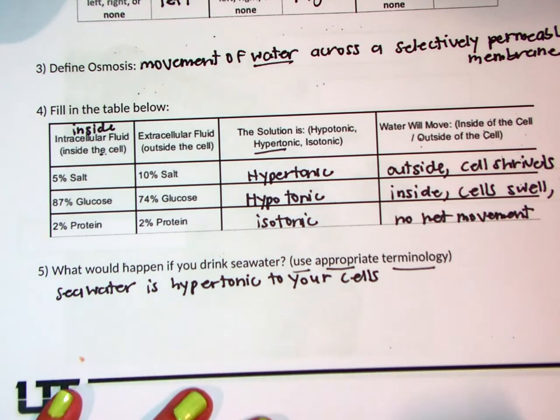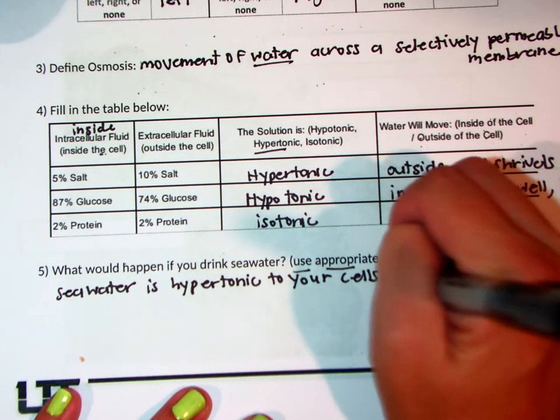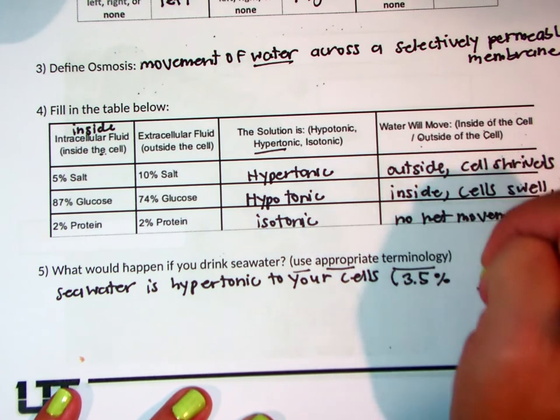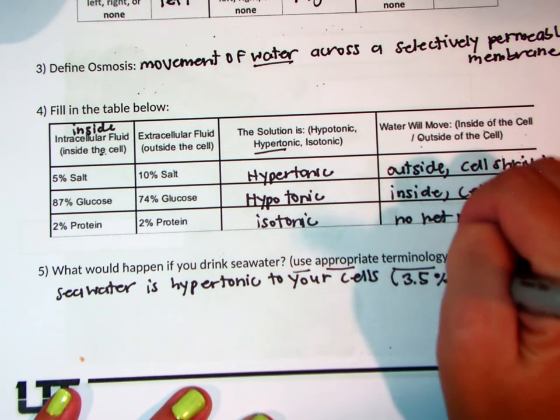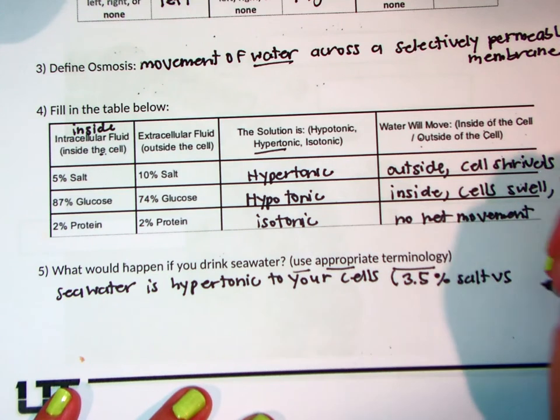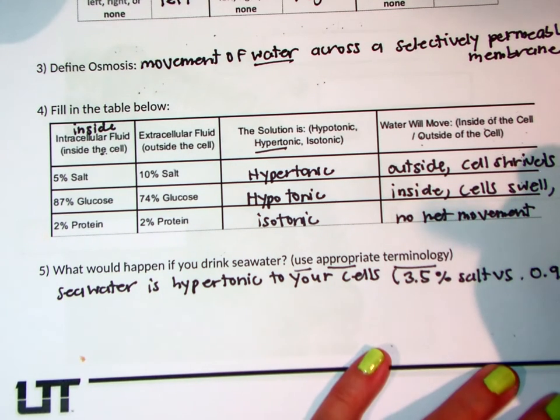And I have the exact numbers here. Seawater is about 3.5% salt versus 0.9% in your cells.